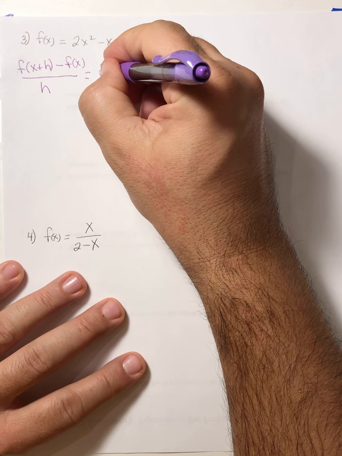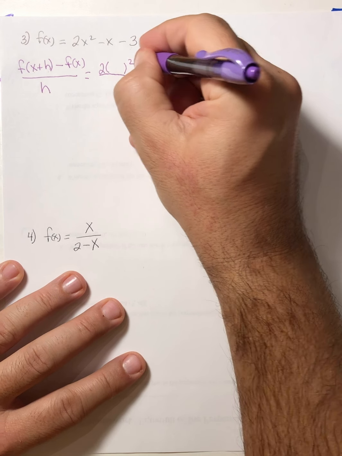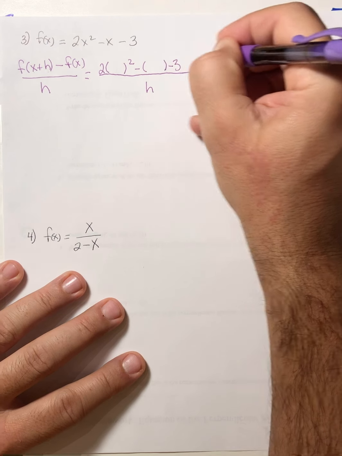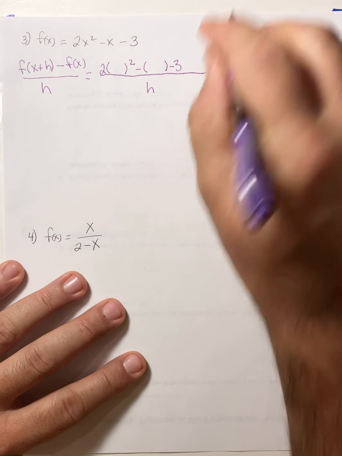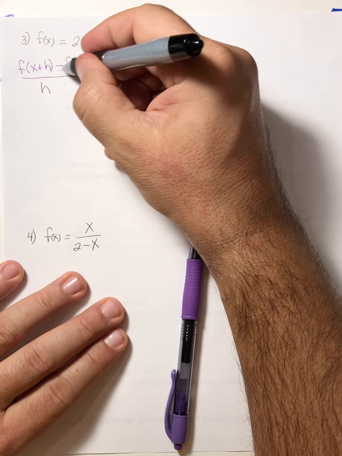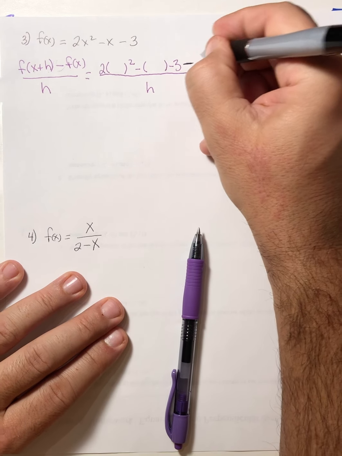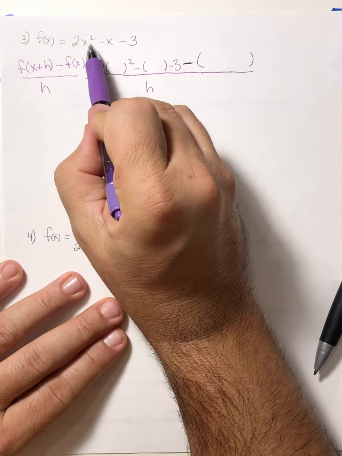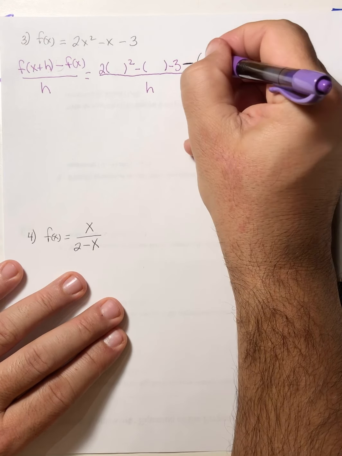So it's 2 times parentheses x plus h squared, minus parentheses x plus h, minus 3. Then it's minus the parentheses 2x squared minus x minus 3.